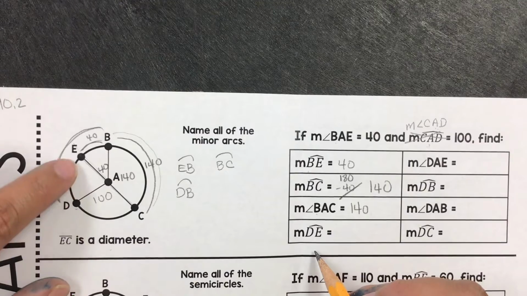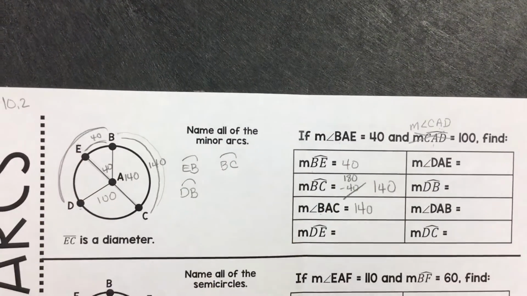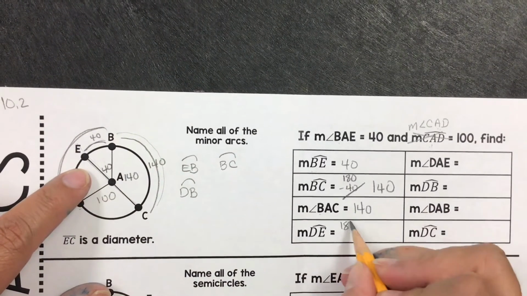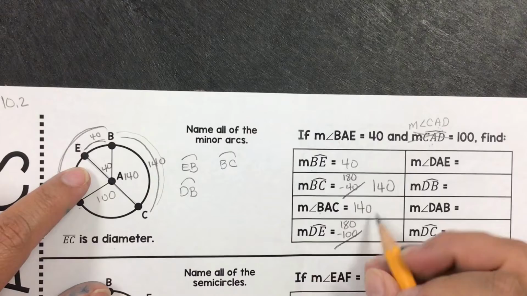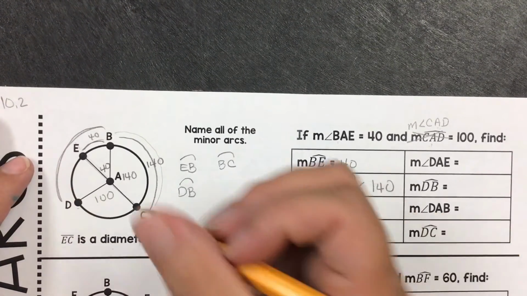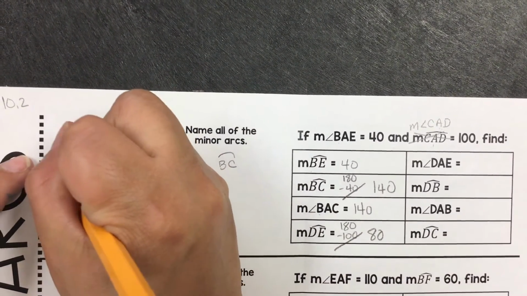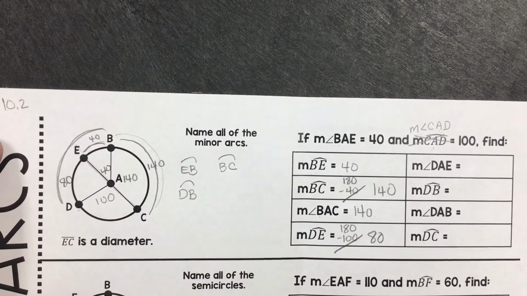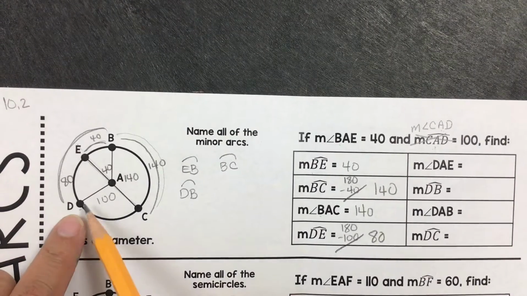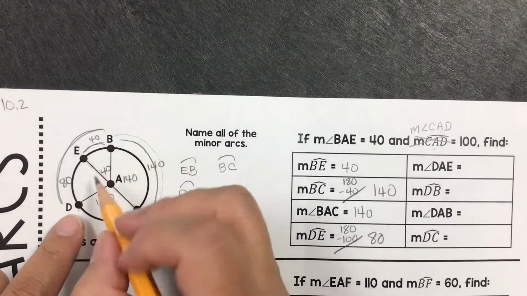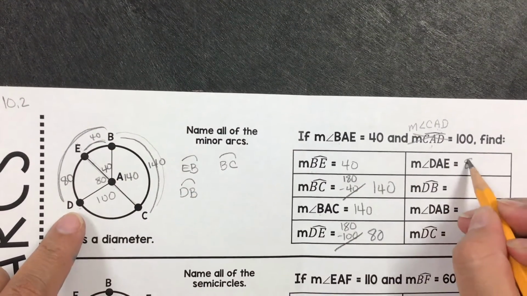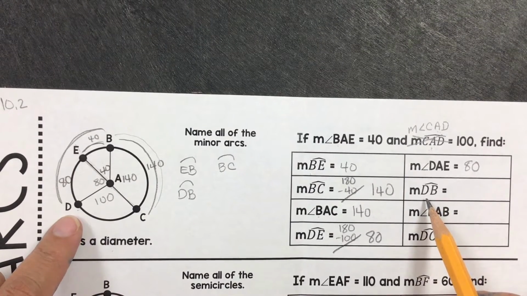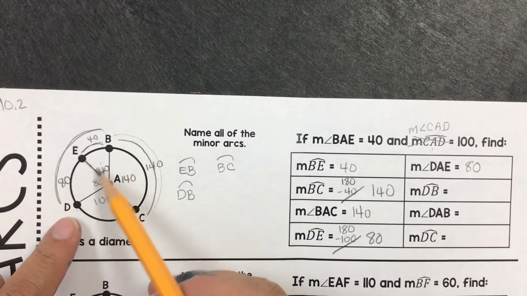DE. DE is this one right here. Remember, this was half of the circle, so we would say 180 minus 100 equals 80, and that would be this arc measure, DE. Once we know the arc, we also know that central angle, the one that goes through the center, DAE, is also 80. DB, we can add these two together.